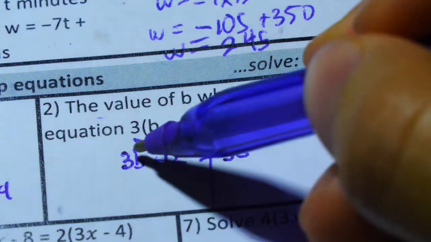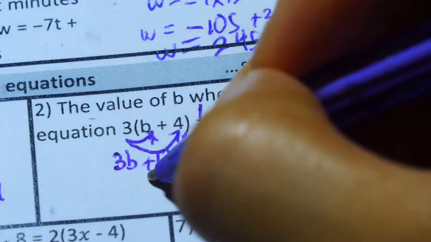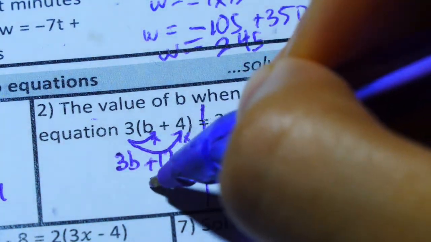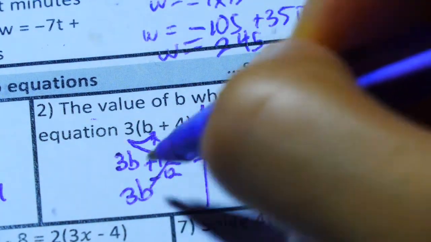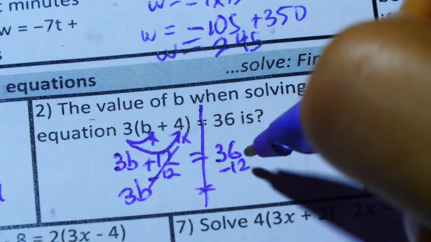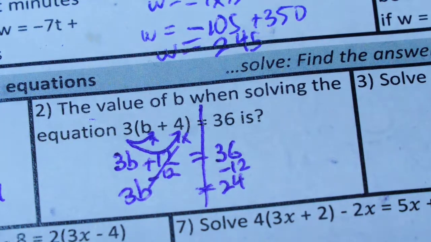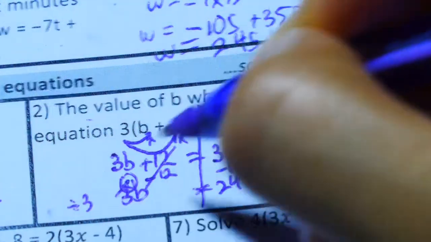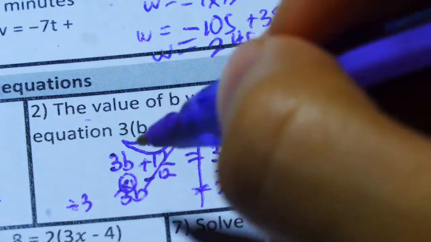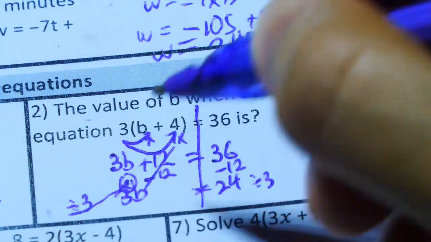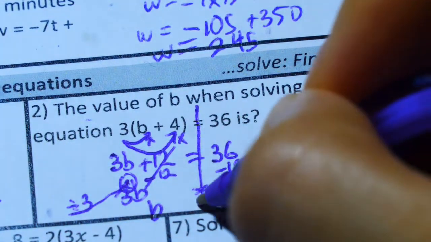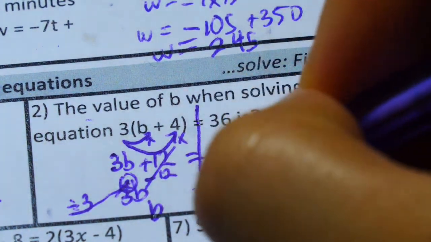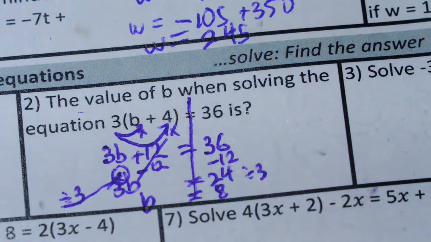Where is my b? My b is here, so I need to delete this plus 12. I'm going to write minus 12. Plus 12 and minus 12 cancels. We have 3b equals 36 minus 12, 24. This means 3 times b, so I'm going to divide by 3 on both sides. Times 3 and divide 3, we cancel. We just get b. 24 divided by 3, 8. So b equals 8.